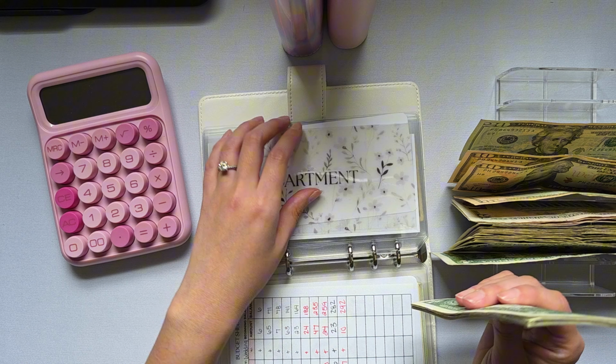My name is Rosie and I am a cash budgeter that uses the cash envelope method to budget out her finances. Today we will be condensing some of my bills in my binders. We're going to be condensing $90. So let's put that here.